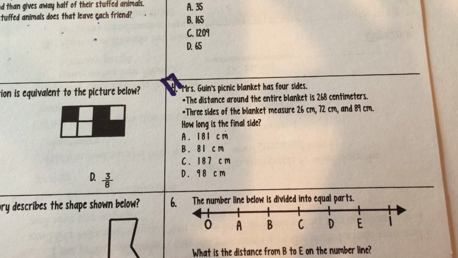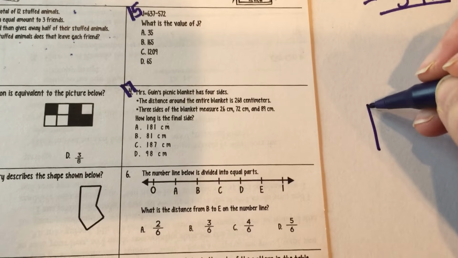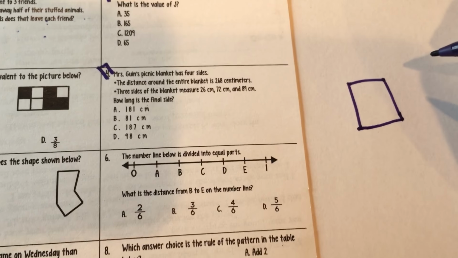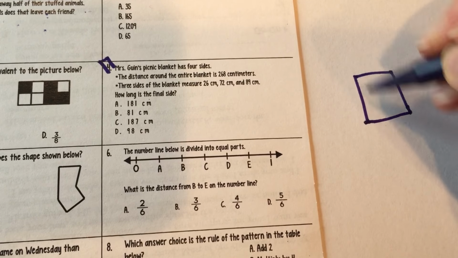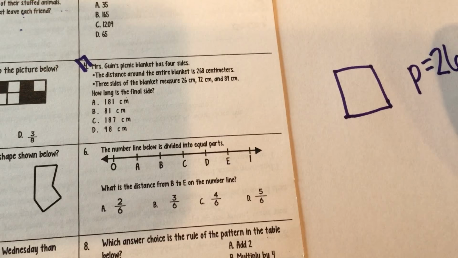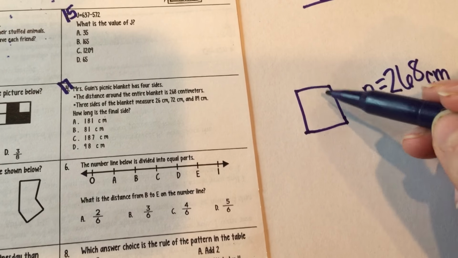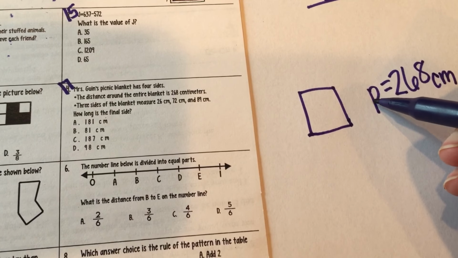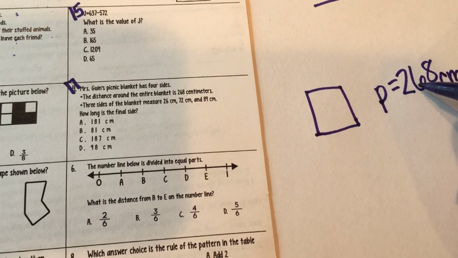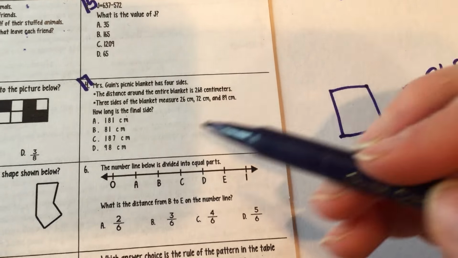Mrs. Gunn's picnic blanket has 4 sides. I'm going to draw that. Her picnic blanket has 4 sides. Okay? The distance around the entire blanket, all of the sides, is 268 centimeters. Okay, since it's the distance around the edges, I know that's the perimeter. So I put P for perimeter equals 268 because that's the length around the whole entire blanket.